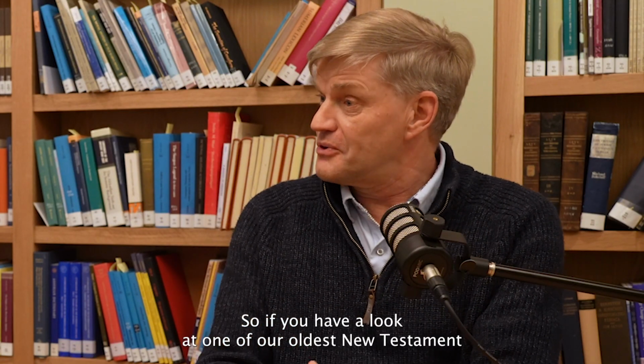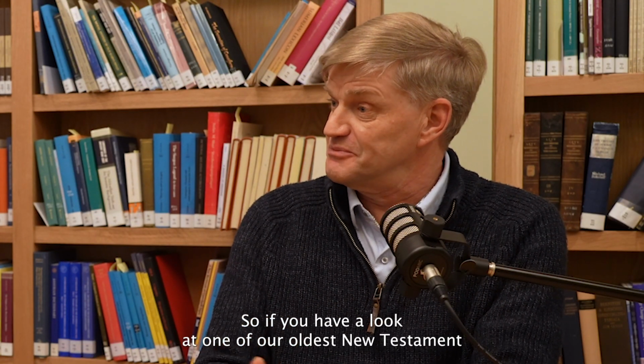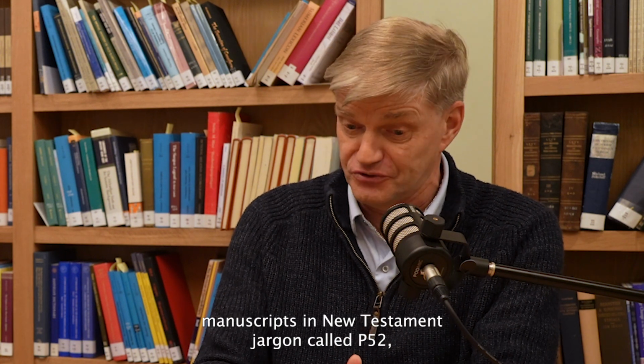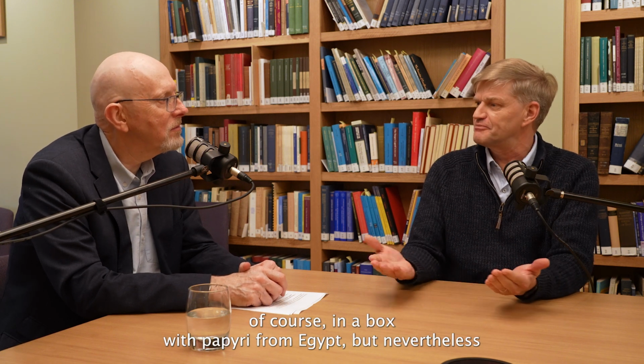If you have a look at one of our oldest New Testament manuscripts, in New Testament jargon called P52, this is the John Rylands, discovered in Manchester, of course, in a box with papyri from Egypt, but nevertheless identified in Manchester.